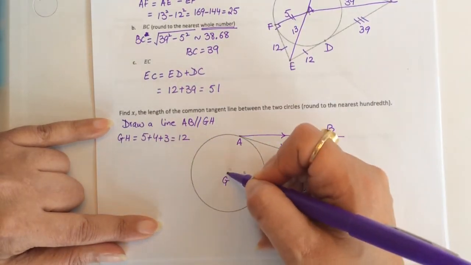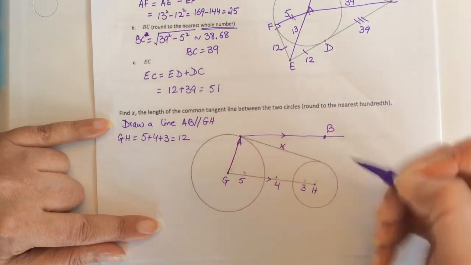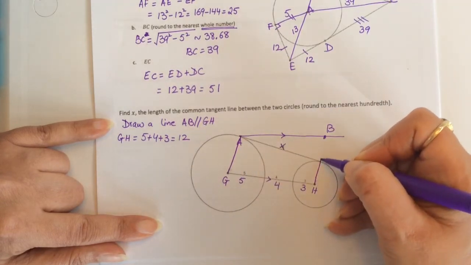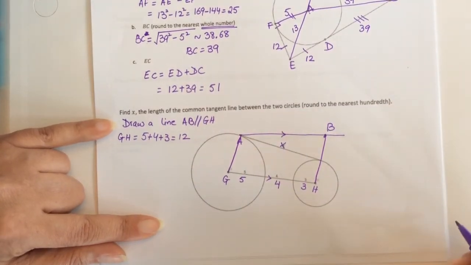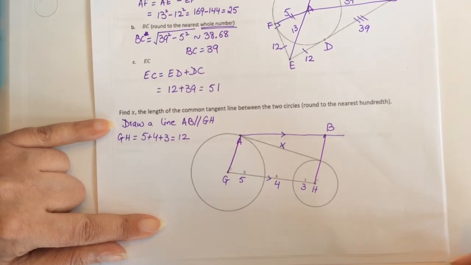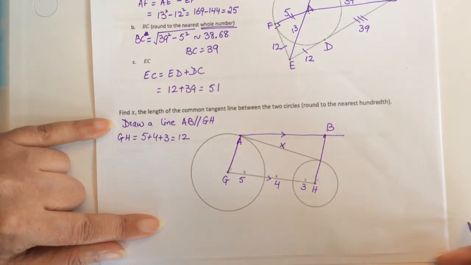So now if I connect the points G to A and H to B, I have a quadrilateral. And in this quadrilateral, the way I have drawn it, I have a rectangle.